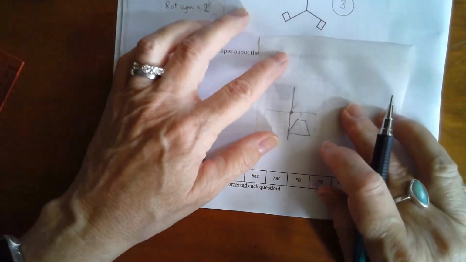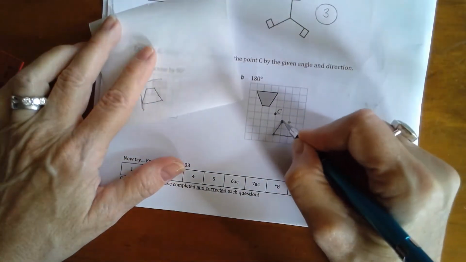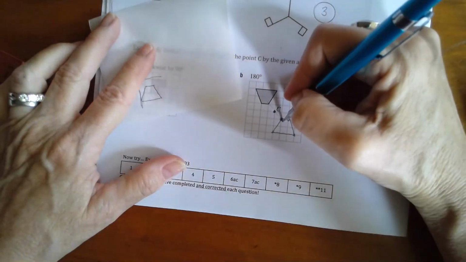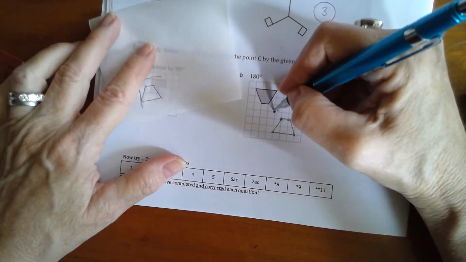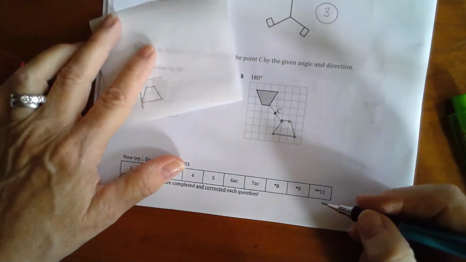Put this back on to make sure I did the right thing. I did the right thing, and then I draw my lines in. Okay, it goes over the C. Okay, straight over.